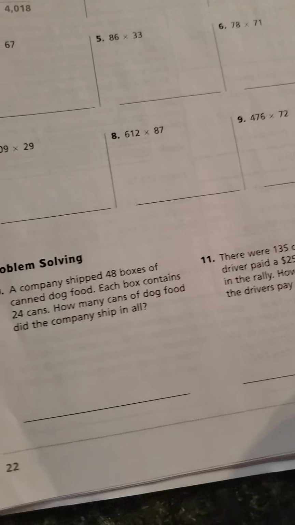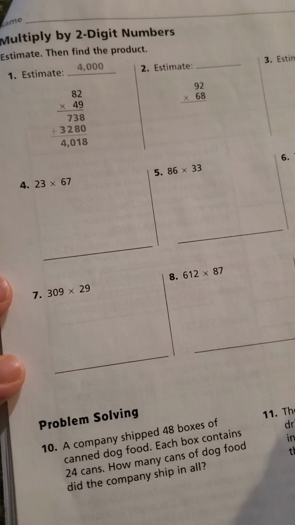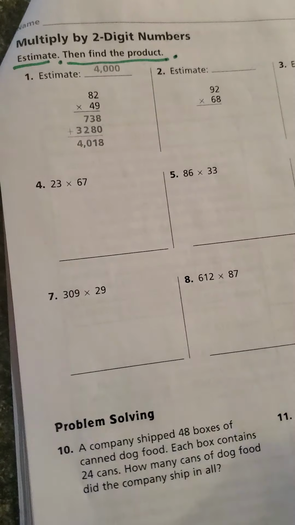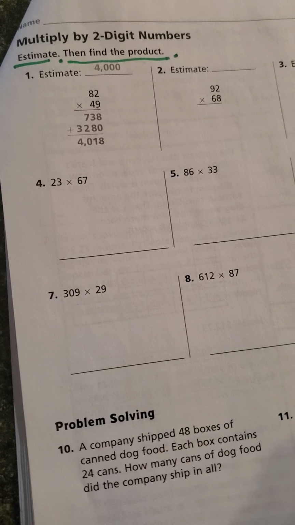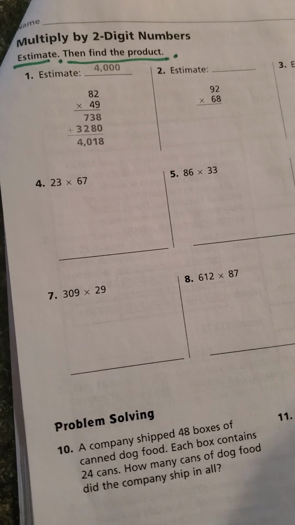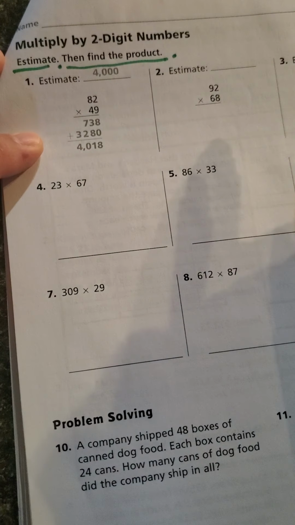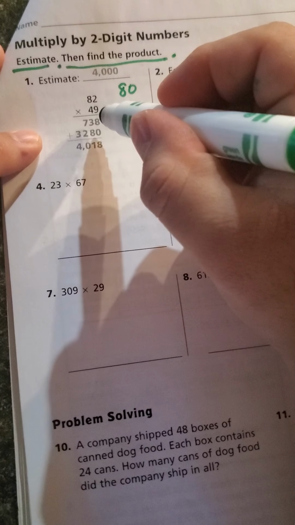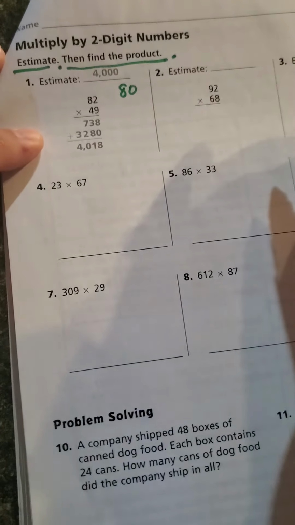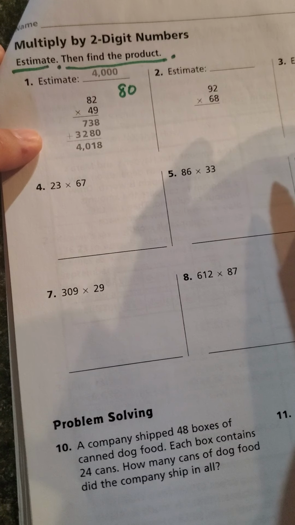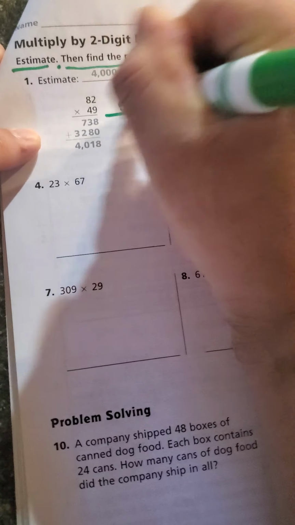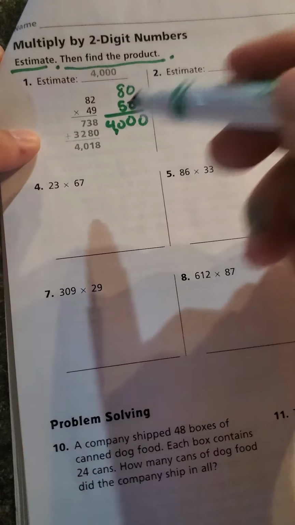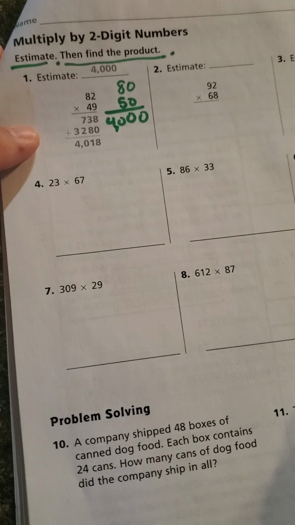Now, page 22, here's where it's telling you to estimate, period, then find the product, period. So you have two answers here. All right, and now you have 2-digit numbers here that you're going to multiply. It looks like here that 82 they rounded to the tens place. So I'm going to put 80, and then they multiplied it by 49. They also rounded that. They estimated that 49 to 50. 0, 0, 4,000. Okay, and then they just found the product.